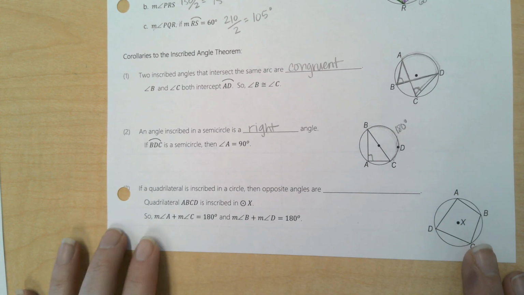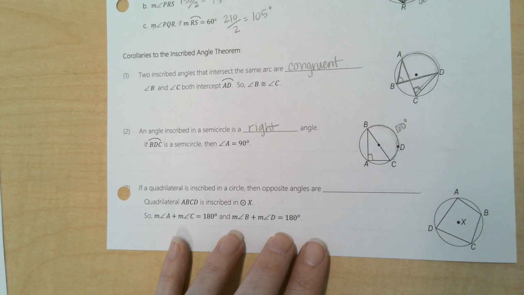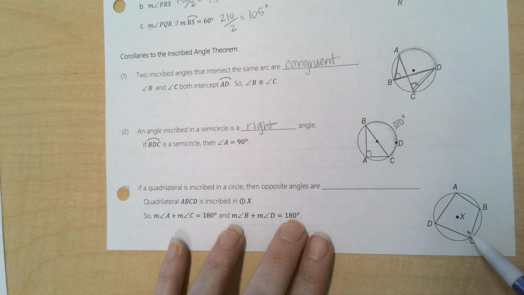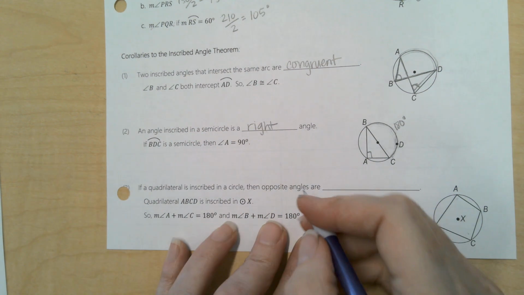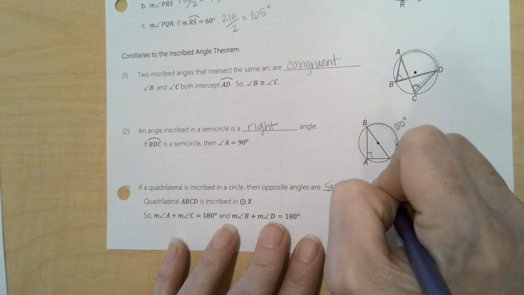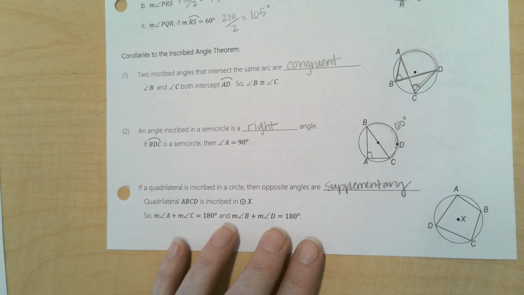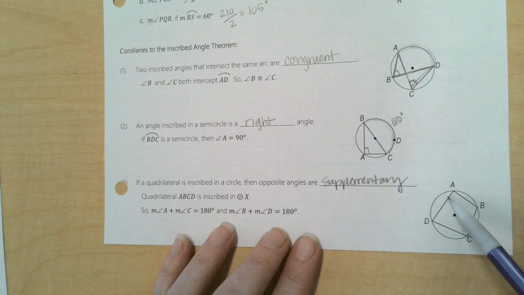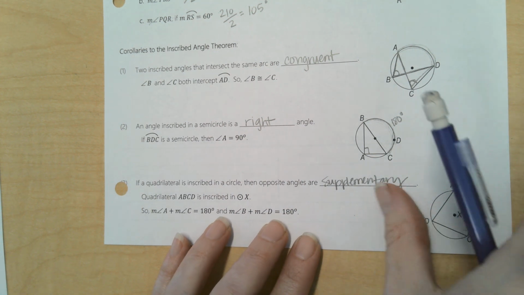Okay, then the last corollary says, if a quadrilateral is inscribed, and inscribed is inside where your vertices touch the circle, then the opposite angles are going to be, anybody have a guess? Supplementary. They could be congruent, but not necessarily. But they are supplementary. So what it's telling you down here in this one, when I add angle A and angle C together, I should get 180 because they're supplementary. And when I add angle D and angle B together, I should get 180 because they're supplementary. Since they're supplementary, 180 and 180, you have 360 altogether because it's a quadrilateral. See how that goes with what we did before? All right. So we're going to use those in some examples.